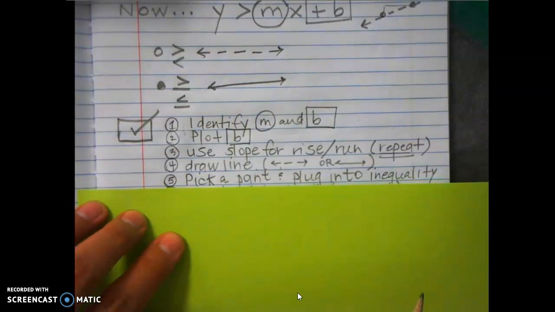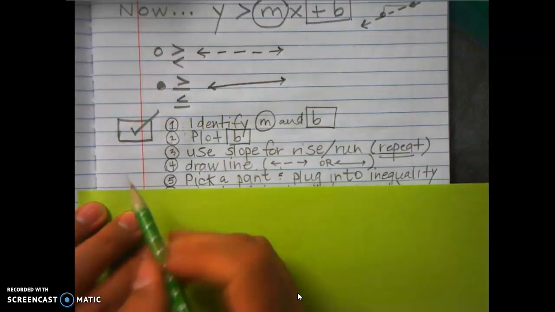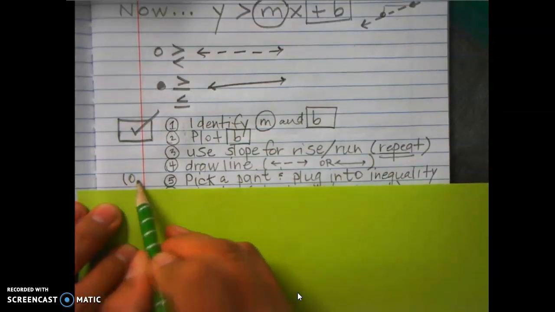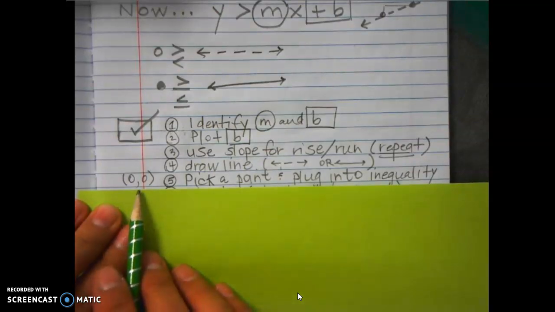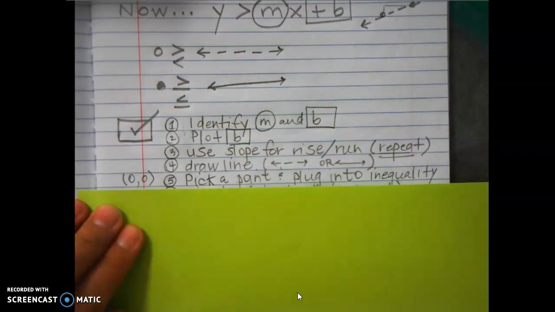Okay, step 5 is to pick a point and plug it into our inequality. My go-to point is 0, 0, only because it's easy for me to locate 0, 0 on a graph. The only other time that I would not pick 0, 0 and maybe pick 1, 1 is when my line is going directly through my origin, directly through 0, 0.